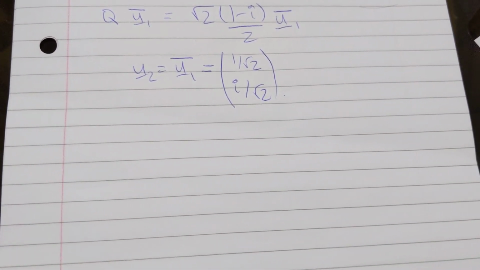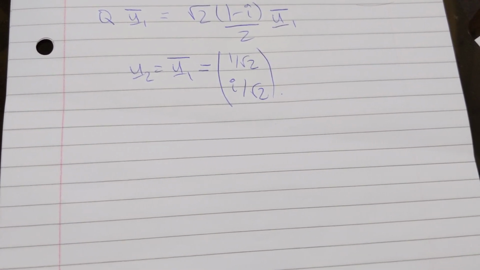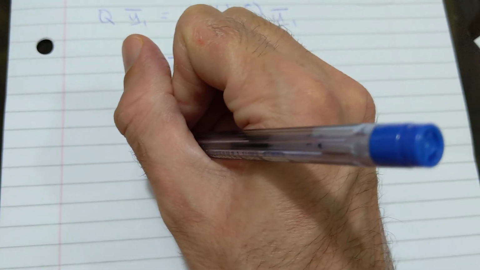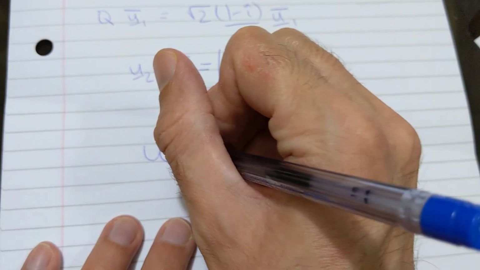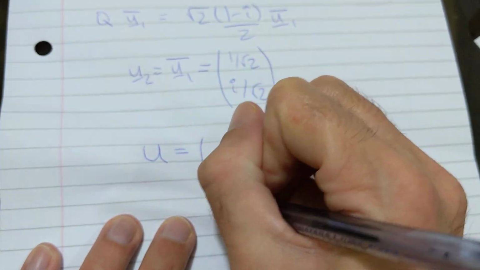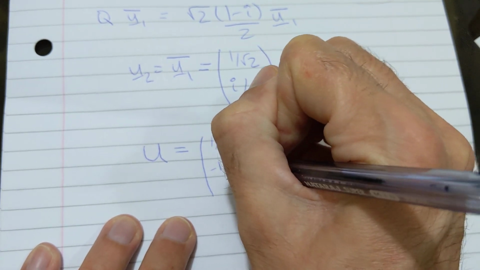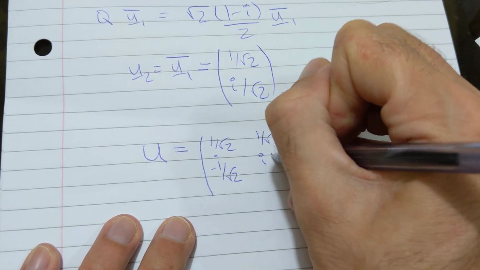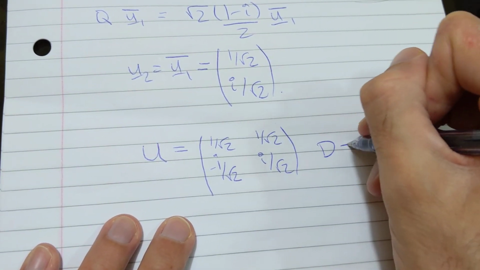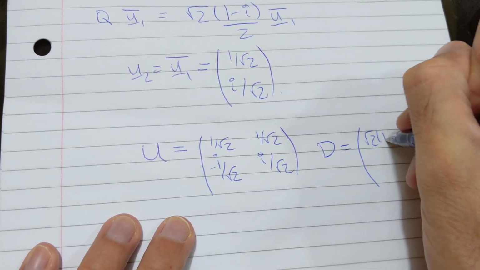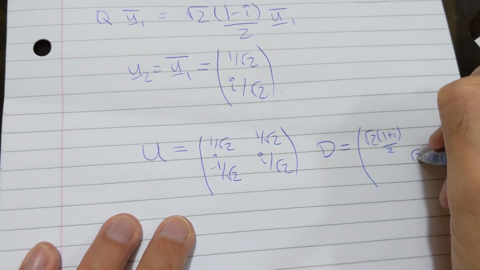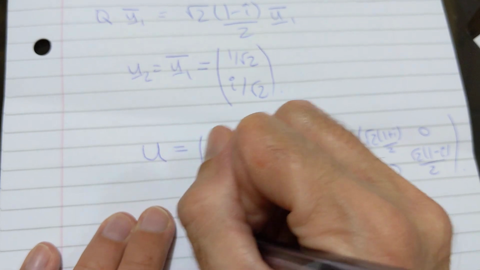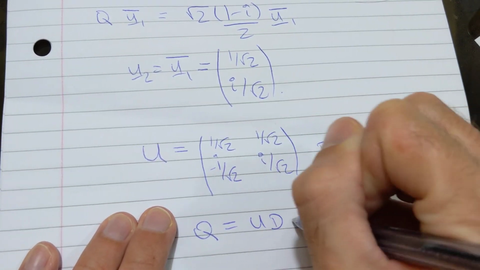Now we want U to be our unitary matrix. We put u1 in the first column and u2 in the second column, and then our matrix D is the diagonal matrix of the eigenvalues, and that gives our factorization Q equals UDU star.